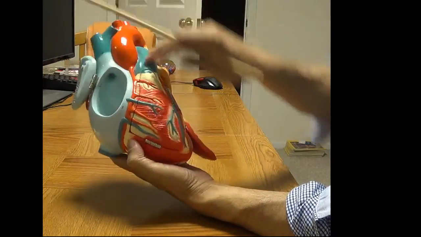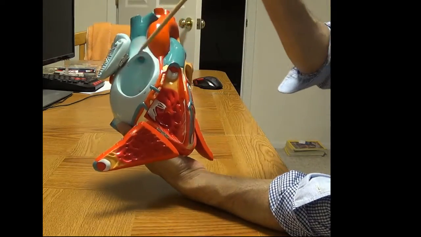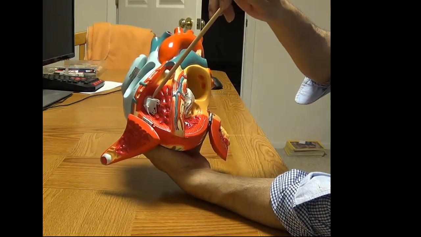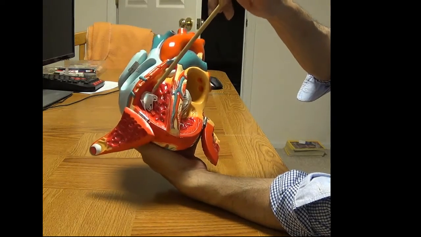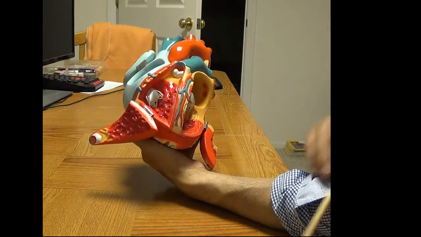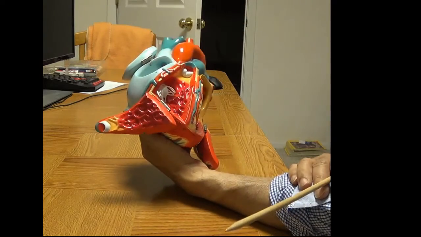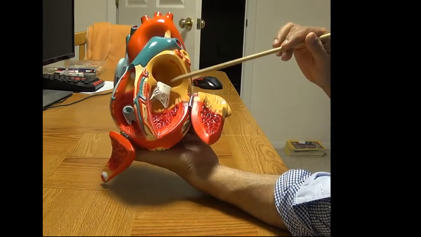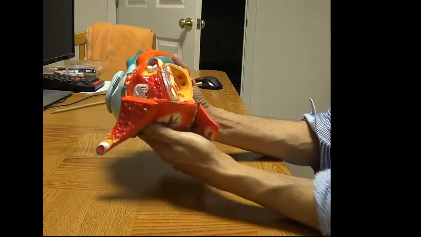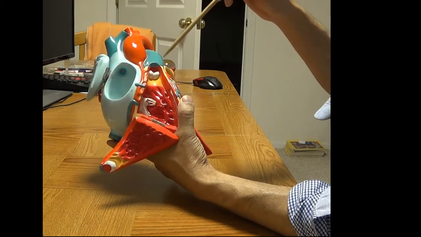Now let's see the right atrium and right ventricle. This is the right atrium and this is the right ventricle, and you have the right AV valve or atrioventricular valve, which has three leaf-like structures or parts. That's why it is called tricuspid. So left is bicuspid, right is tricuspid. Okay, and there are semilunar valves.